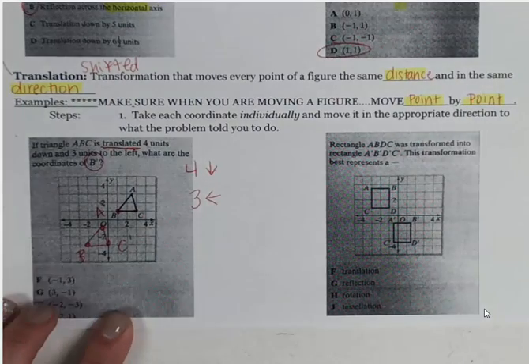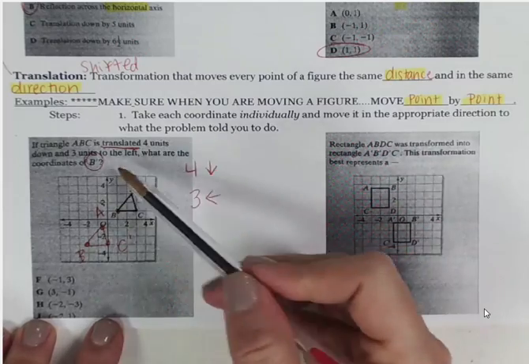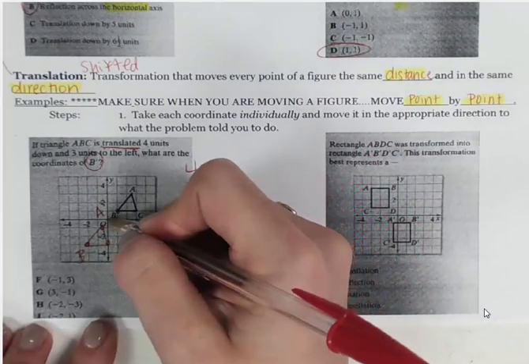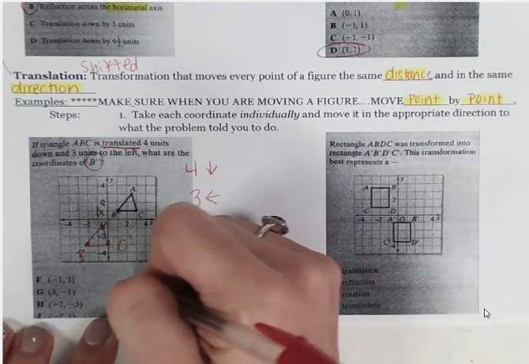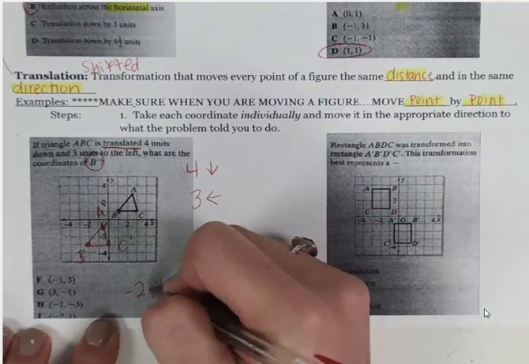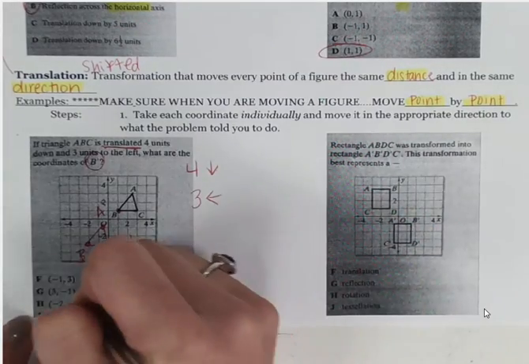Alright, so my original question said what are the coordinates of B prime? So look at B prime, and I know I always go down the hallway, so it's -2, comma, 1, 2, 3, -3, because you go down. So your answer should have been H.